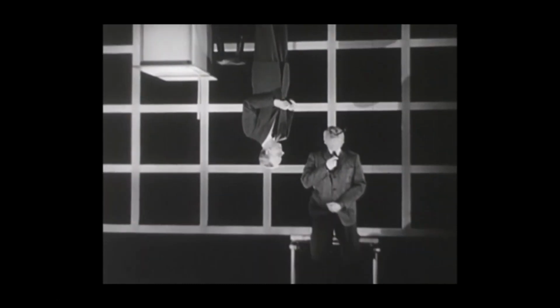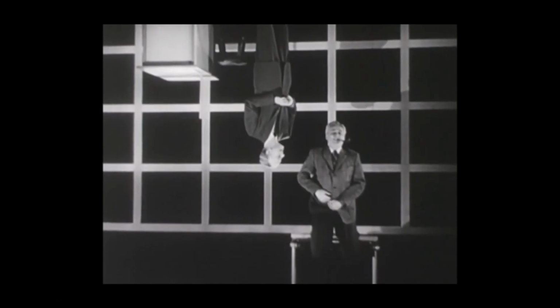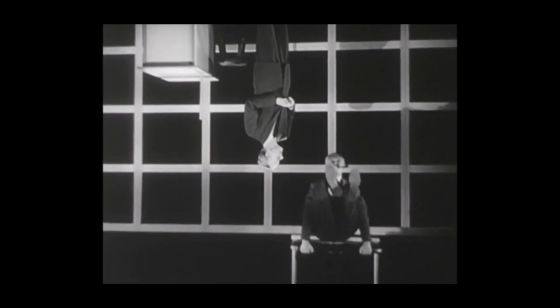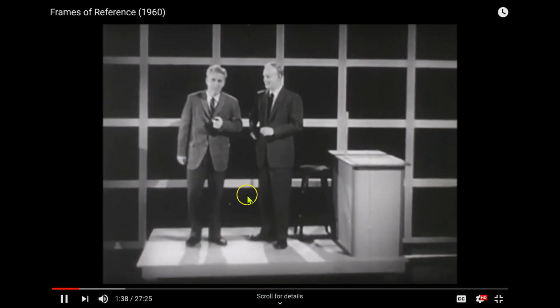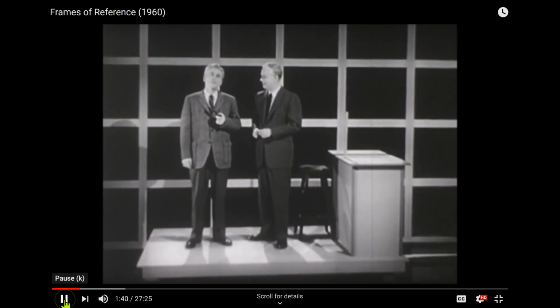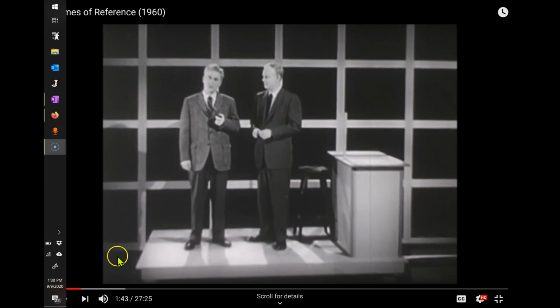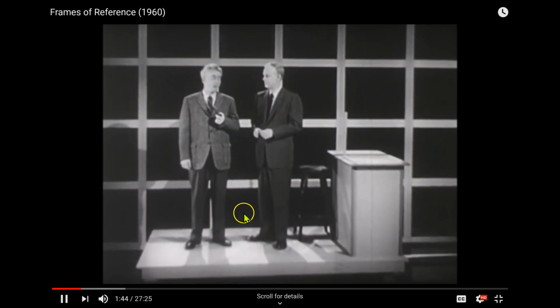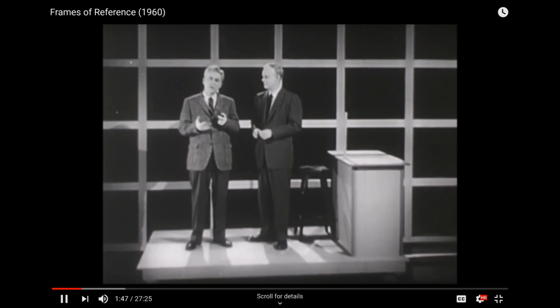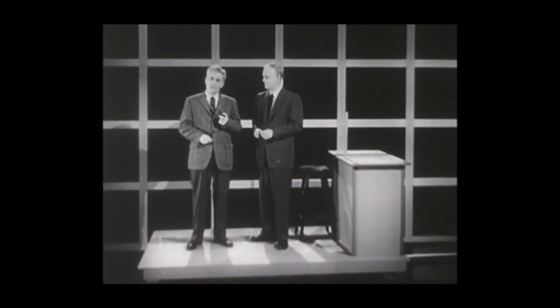You lose. He's the one that's really upside down. You better come into my frame of reference now. My frame of reference was inverted from what it usually is. That view of things would be normal for me if I normally walked on my hands.